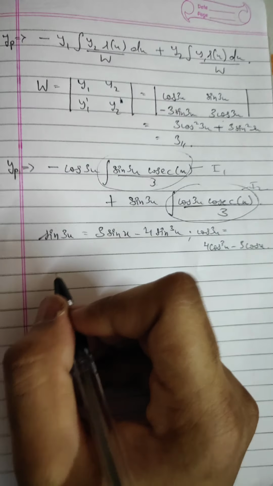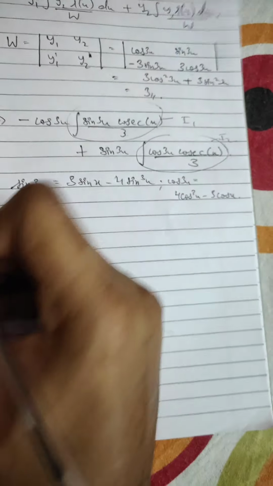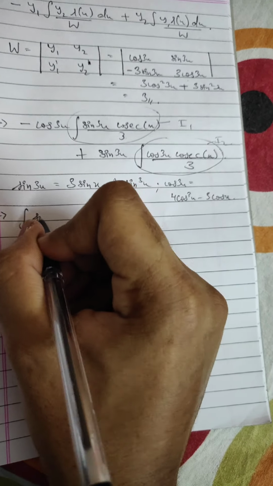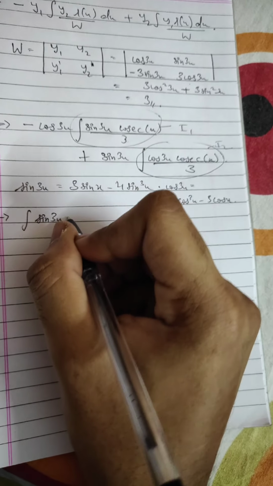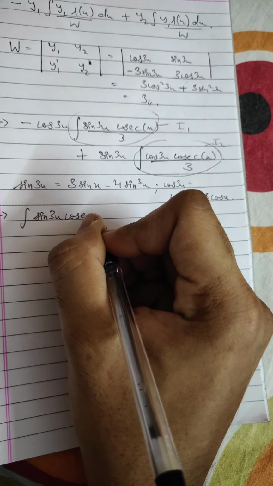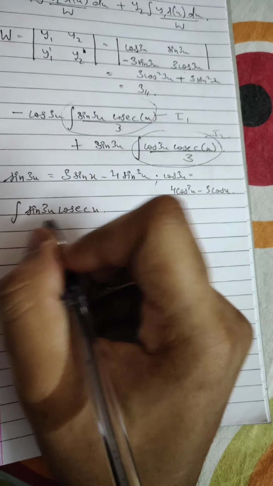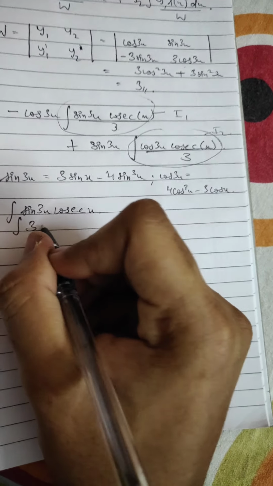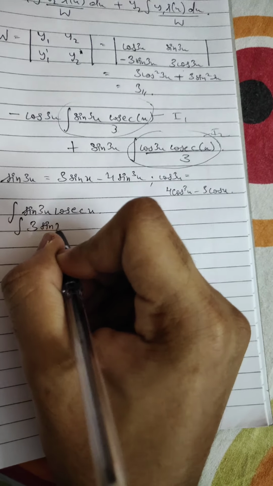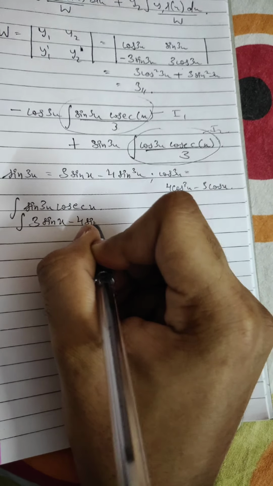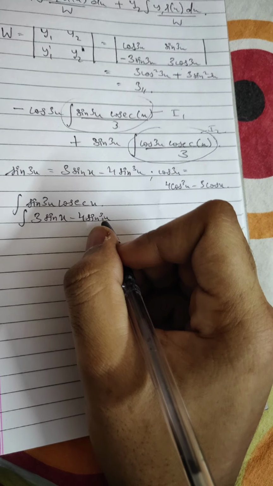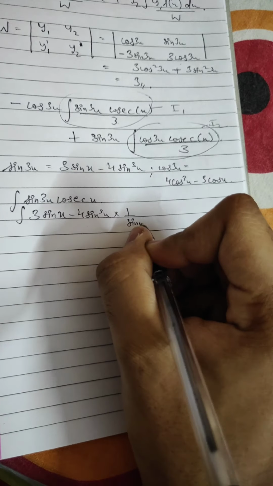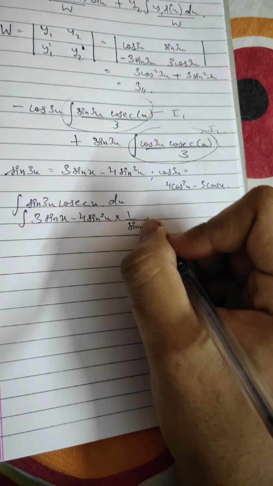So let's continue. Our I1 is the integration of sine 3x into cosecant x. Sine 3x we know we can write as 3 sine x minus 4 sine cube x, and we can write cosecant x as 1 by sine x. So this whole thing is dx over here.